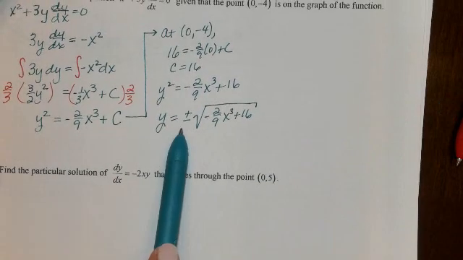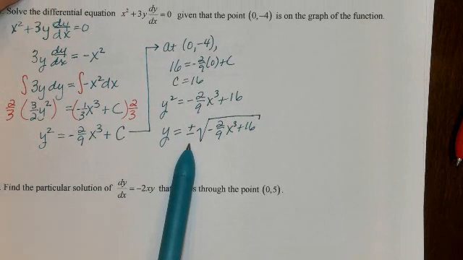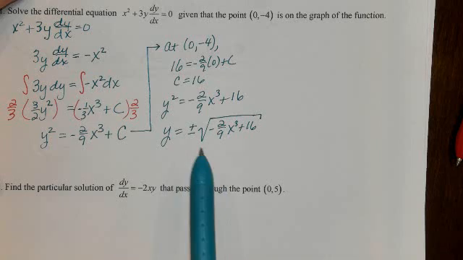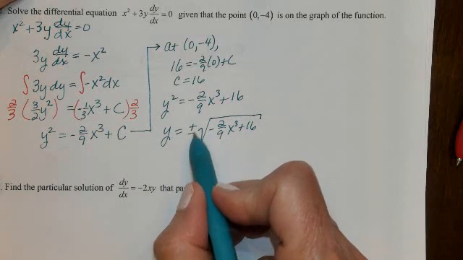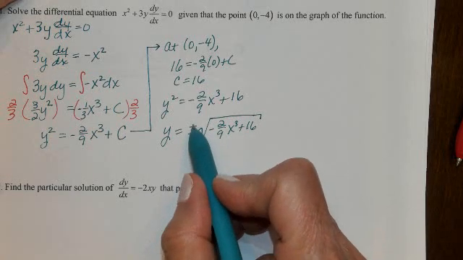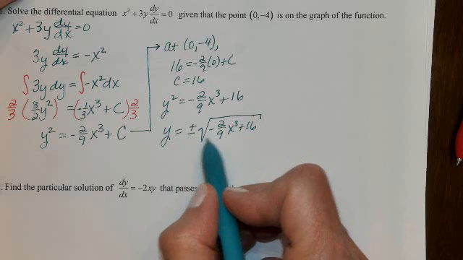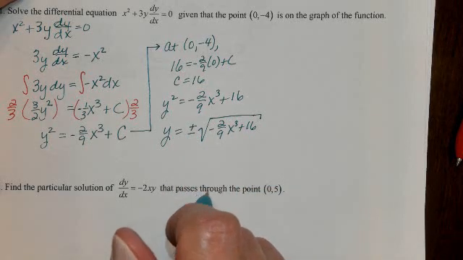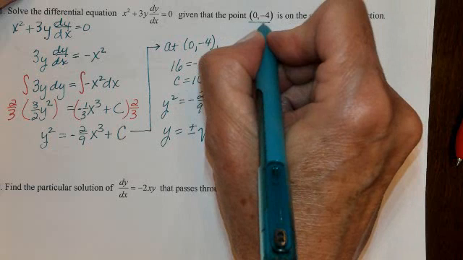What did we get for our answer? We got two functions. Well, the answer to a differential equation is not two functions. It's one function, all right? So we need to narrow this down. We need to choose either the positive or the negative of this. How do you know which one to choose? Look at your point.